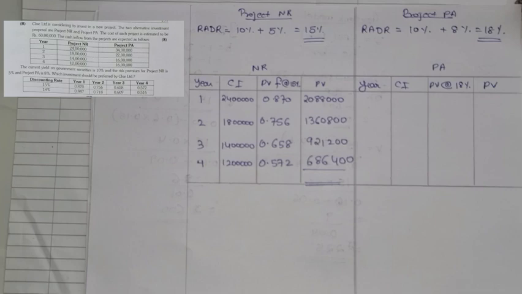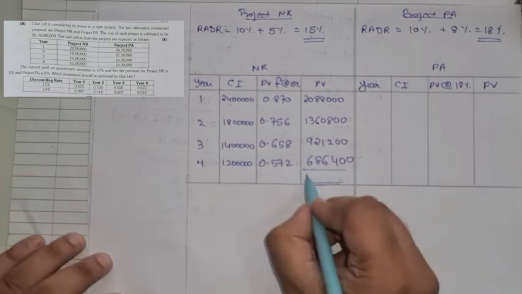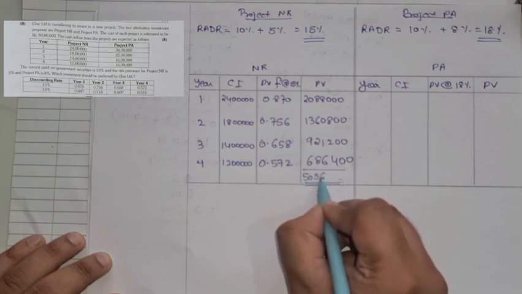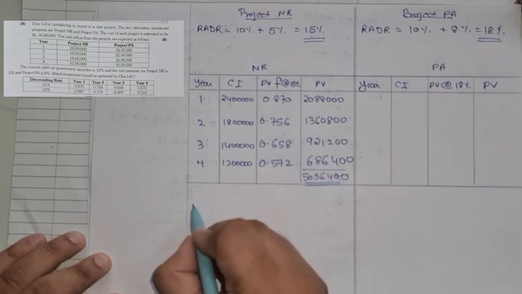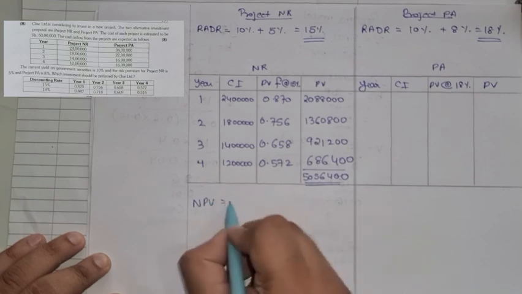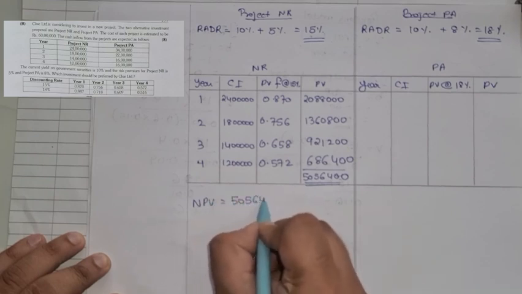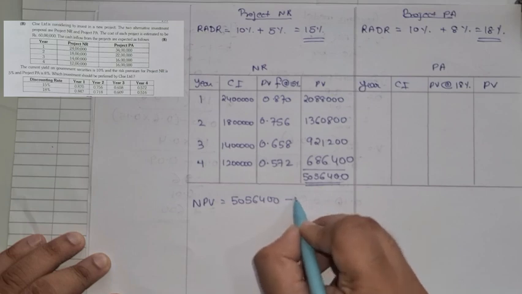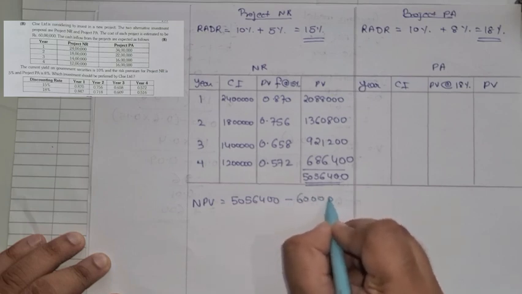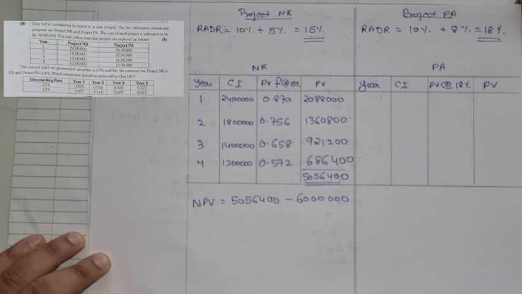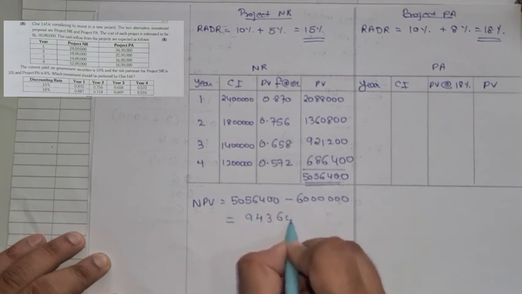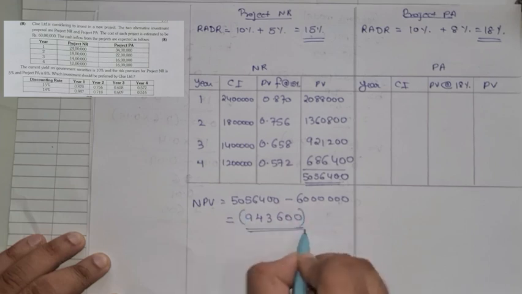Okay, so it will be 20888000 plus 1360800 plus 921200 plus 6866400. The total comes to 50,56400. So therefore my NPV will be total inflow 50,56400 minus investment. Initial investment is 60 lakhs. So from this, when I minus 60 lakhs, I'm going to get a loss of 9,43,600. It's a loss. Okay, negative.